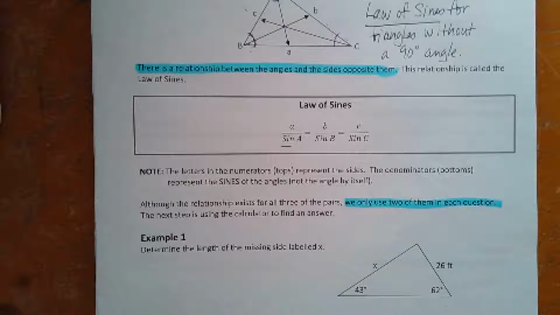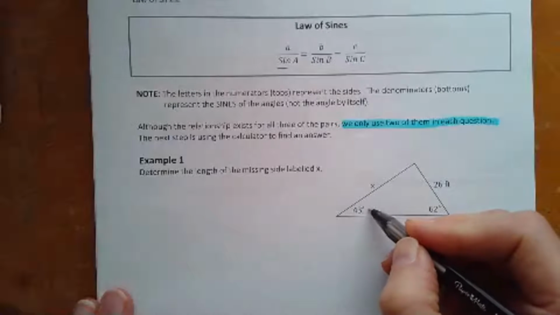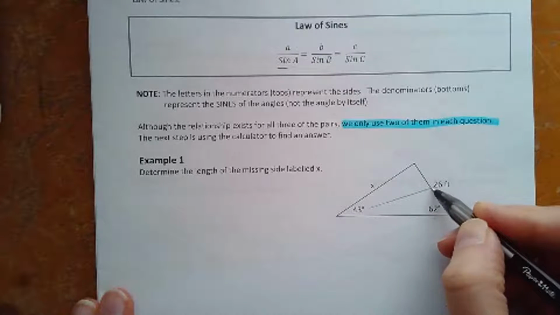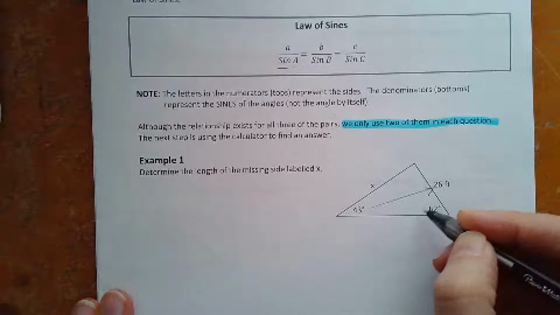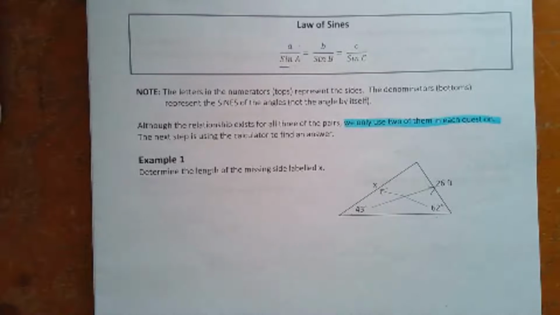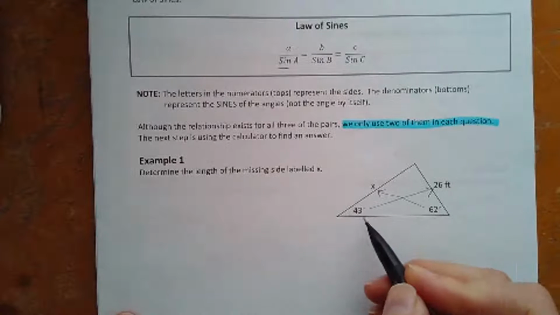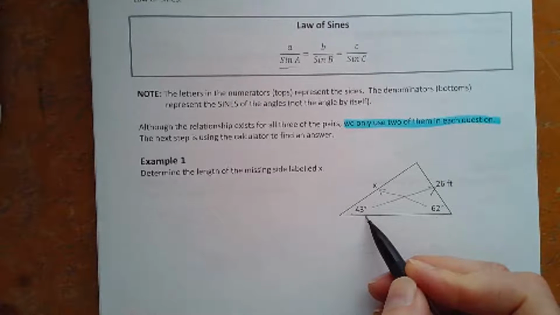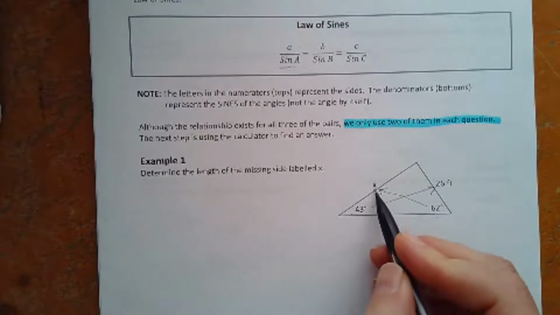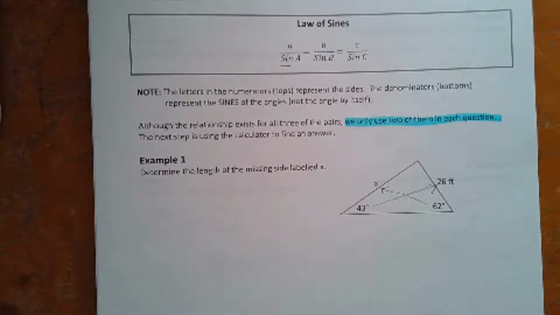So how the law of sines works is you look for a complete partnership. So here, when I say complete partnership, these guys are partners, and these guys are partners, right? Now, this is what I call a complete partnership, meaning I know both of the numbers. There's nothing unknown. So I know 26 and I know 43. In this partnership, one of my members is unknown, and that's why we're using the law of sines to solve for this unknown.